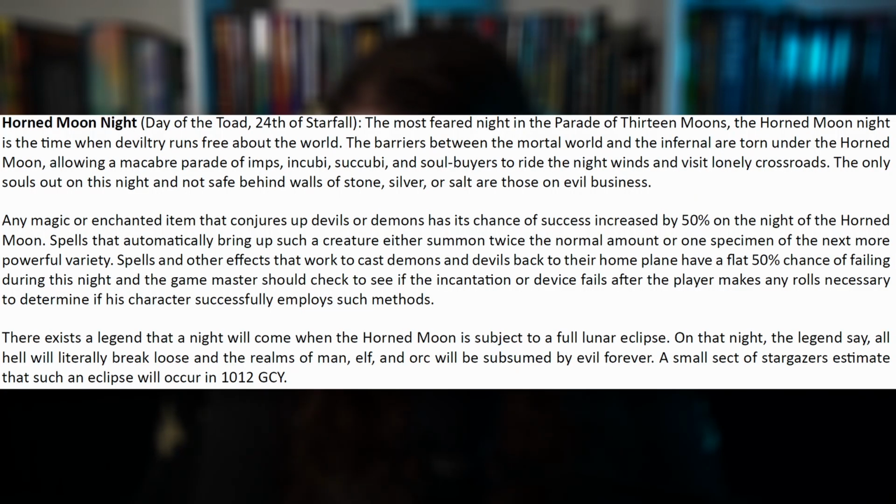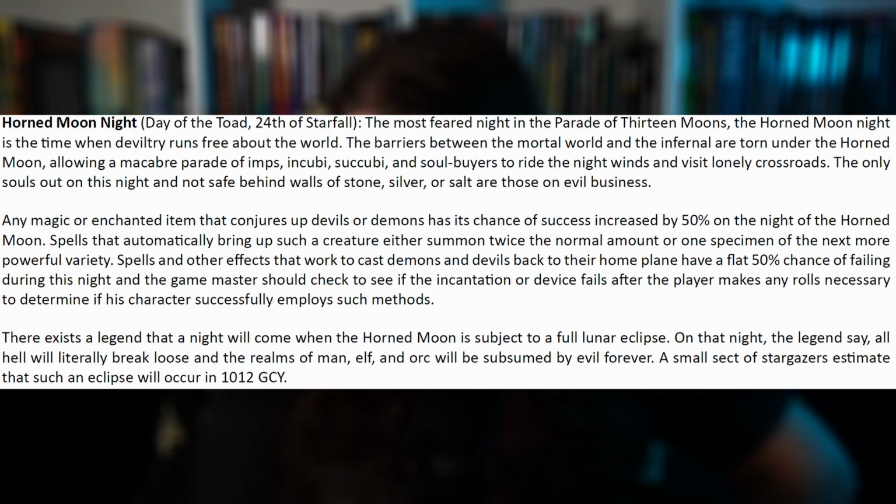And I thought we'd look at one more just to round out with 3, you know, the nice magic number. So what we're looking at now is the Horned Moon Night, Day of the Toad, 24th of Starfall. The most feared night in the Parade of the 13 Moons, the Horned Moon Night is the time when deviltry runs free about the world. The barriers between the mortal world and the infernal are torn under the Horned Moon, allowing a macabre parade of imps, incubi, succubi, and soul buyers to ride the night winds and visit lonely crossroads.